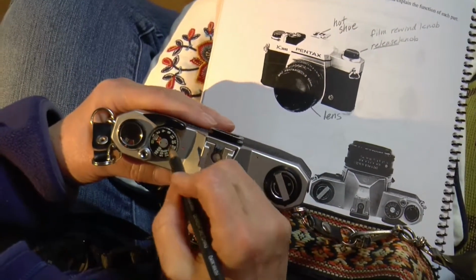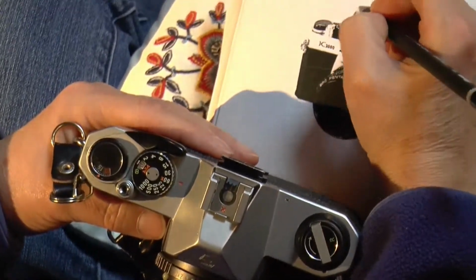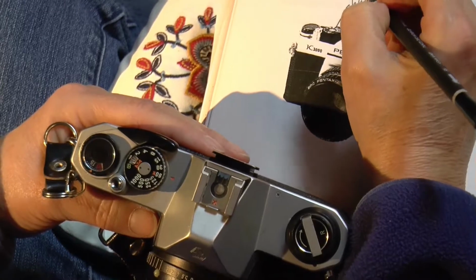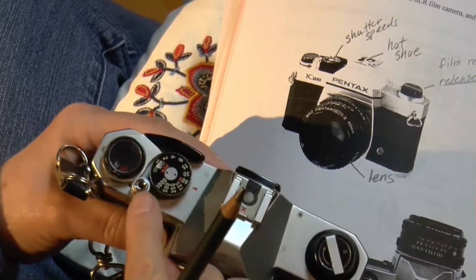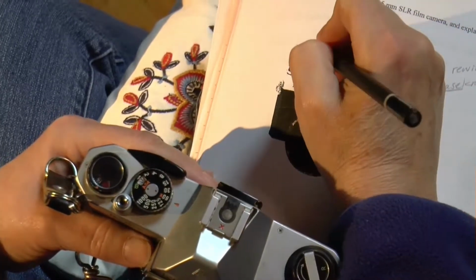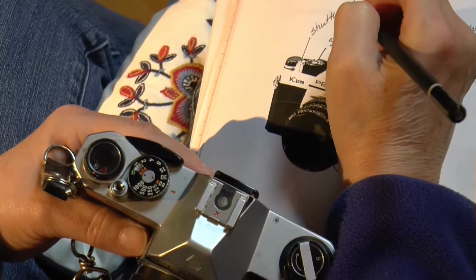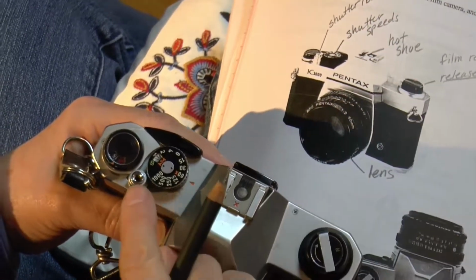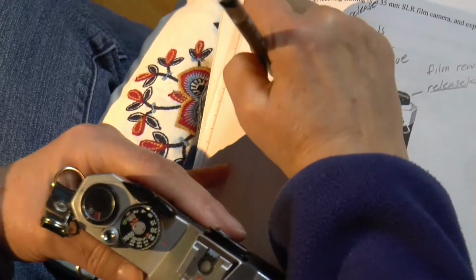This part right here is your shutter speeds. This one right here is the shutter release. And that's what you push in order to get it to take a picture. This right here is a film counter.